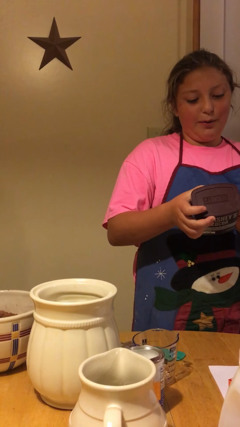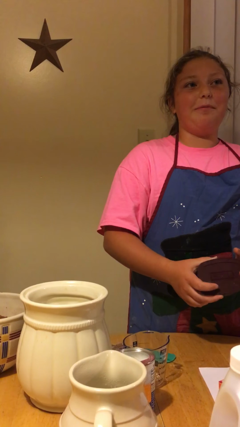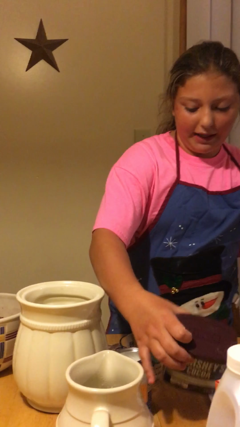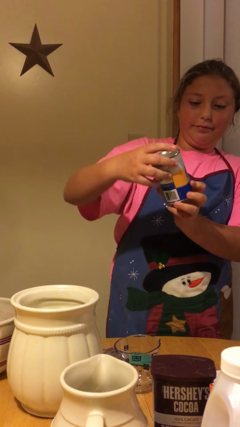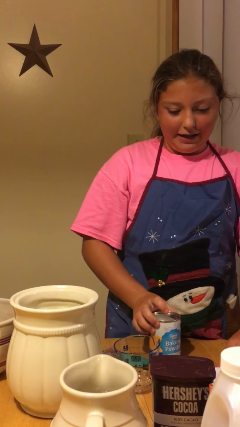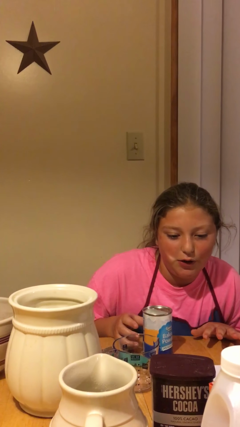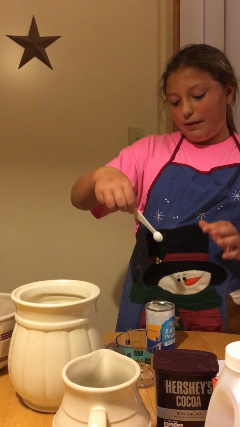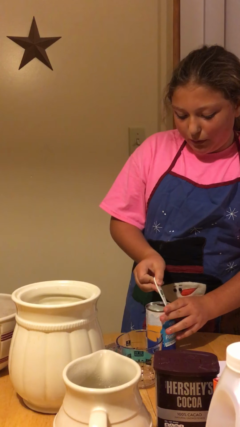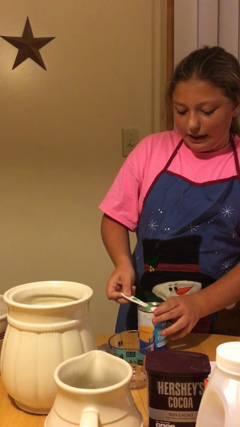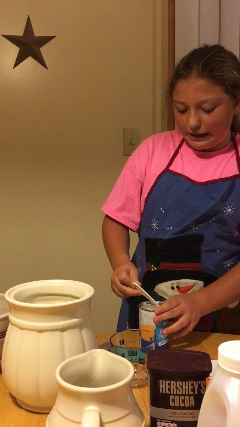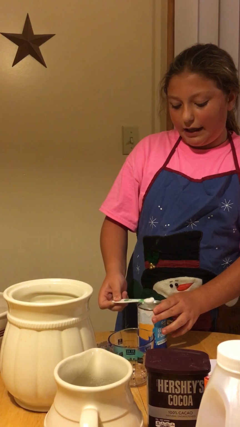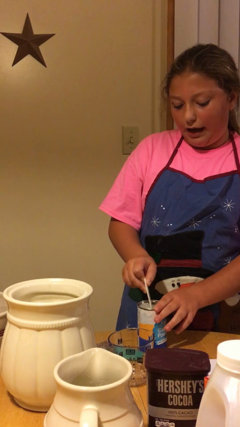Then you need 1 1/2 teaspoons of baking powder. Since you need 1 1/2, you need to use a 1/2 teaspoon this time. So you would do 3 of them, because 1/2 plus 1/2 equals 1 whole, and then another half would equal 1 1/2.